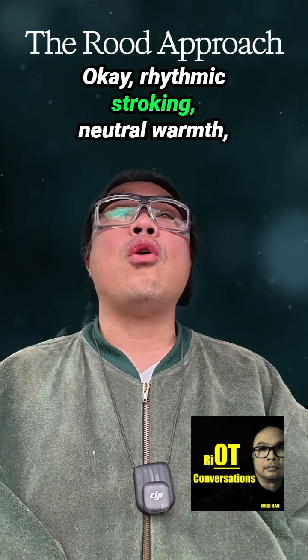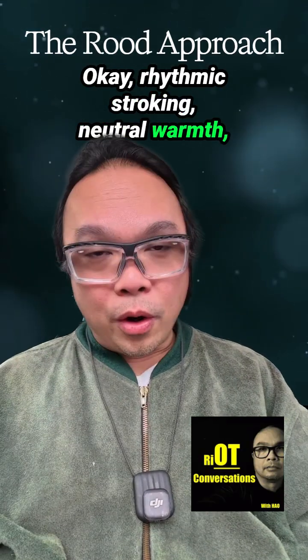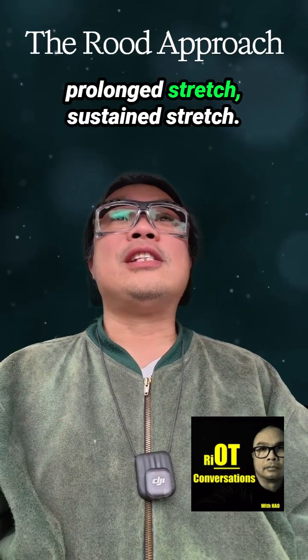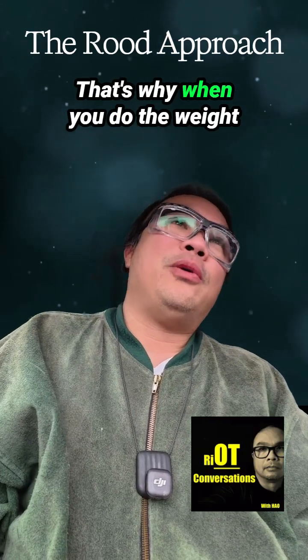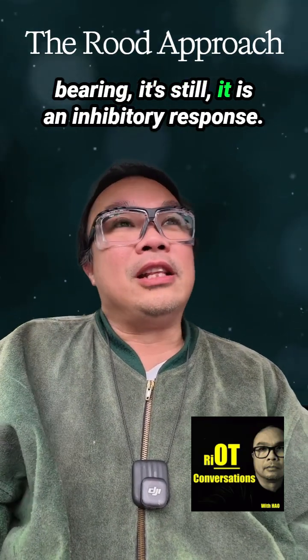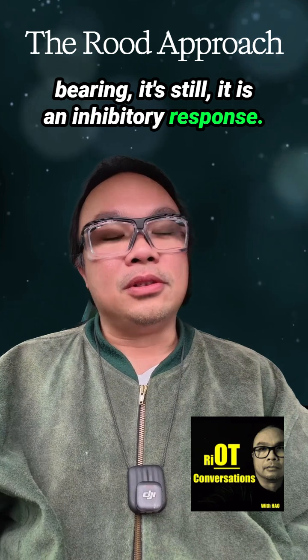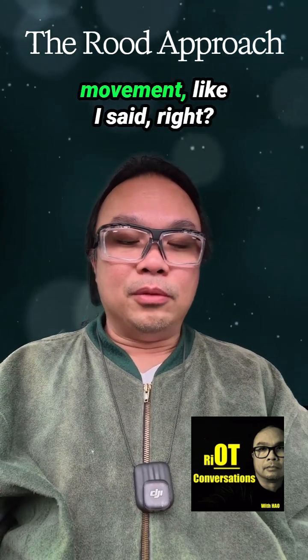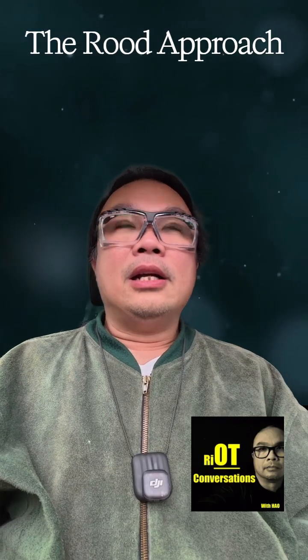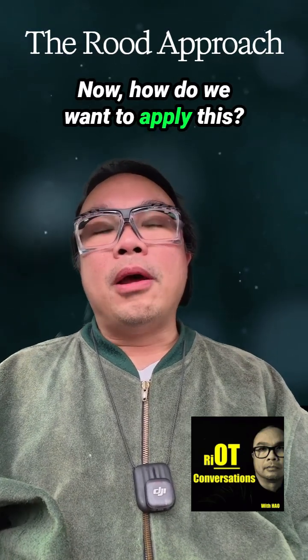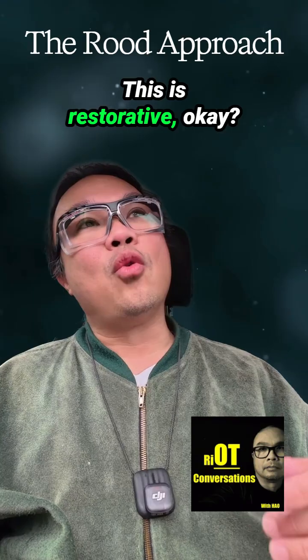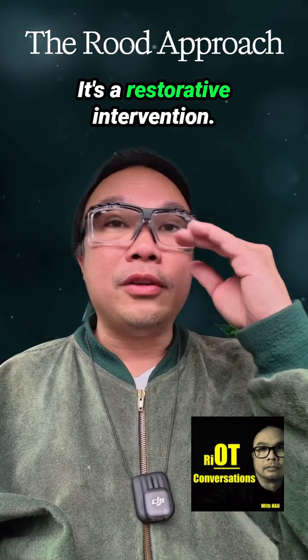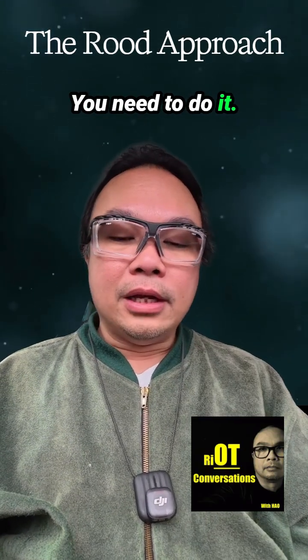Okay, rhythmic stroking, neutral warmth, prolonged stretch, sustained stretch. That's why when you do the weight bearing, it is an inhibitory response. Sustained pressure and slow rhythmical movement, like I said, right? Now, how do we want to apply this? This is restorative, okay? It's a restorative intervention. You need to do it.